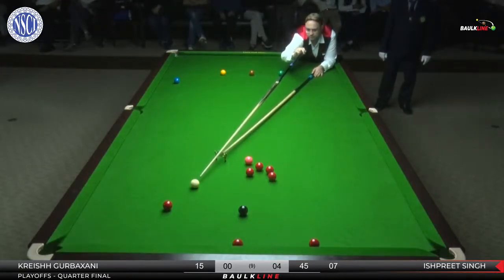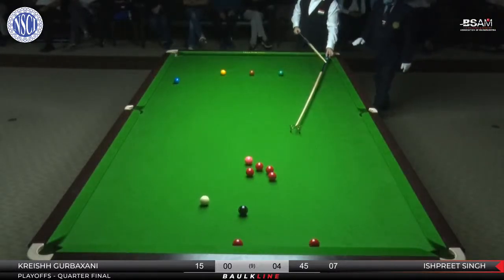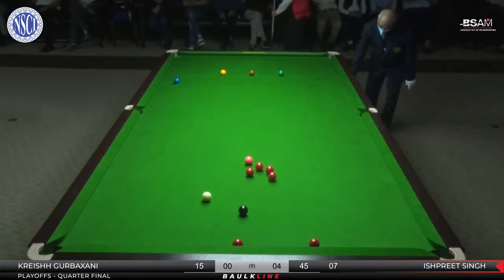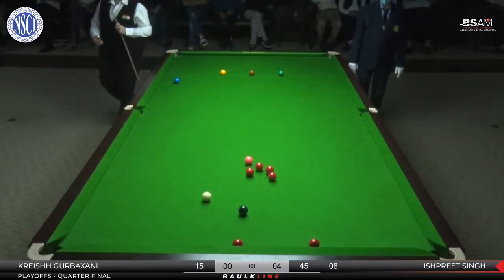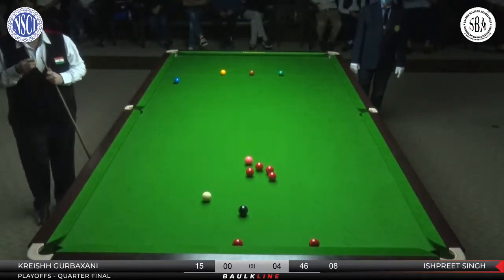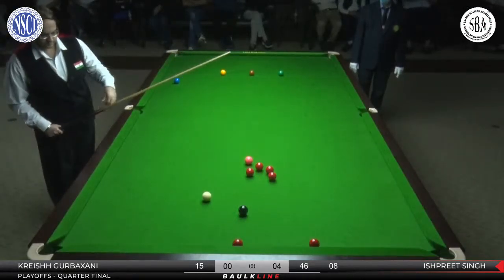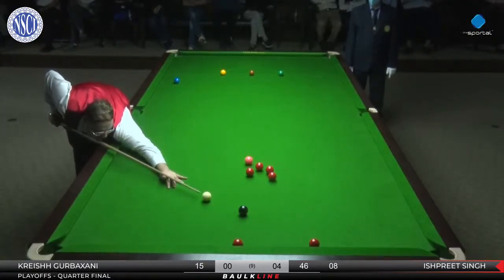And on table number 1, we have Saurav Kothari leading Malkeet Singh, the India number 2, by 2 frames to nil. As we see 4-0 on this table by Ishpreet, leading by about 30-odd points. I think we're going to have the match shifted to the TV table after this, if this match gets over.